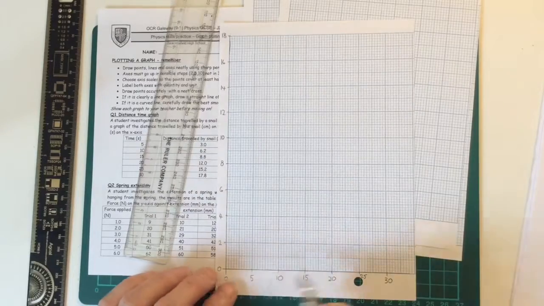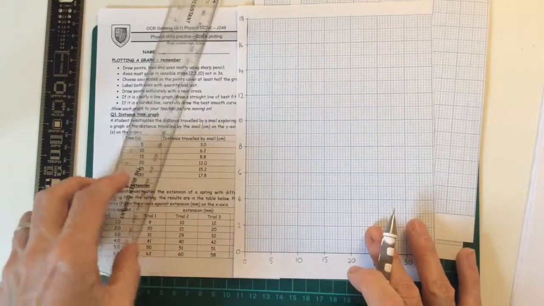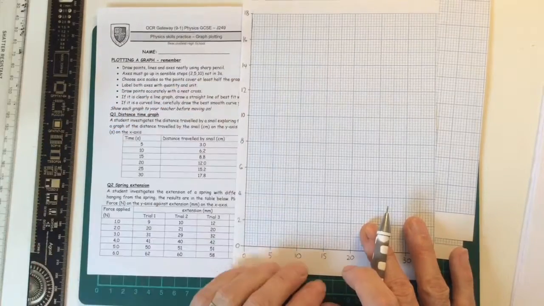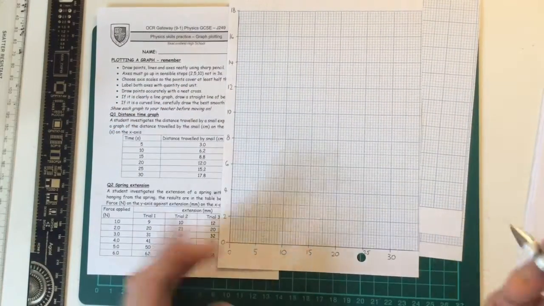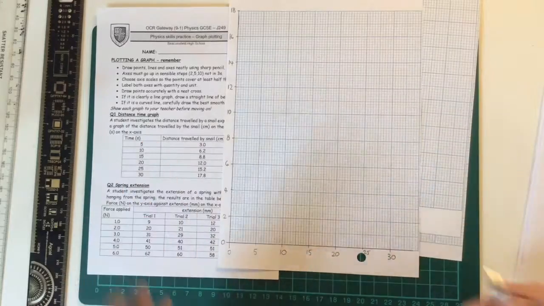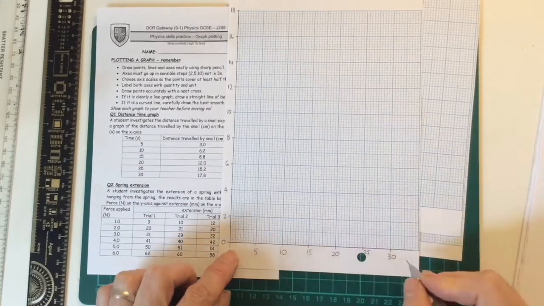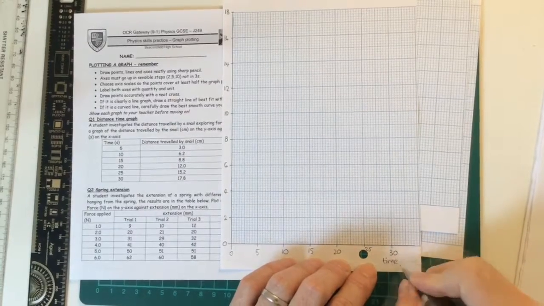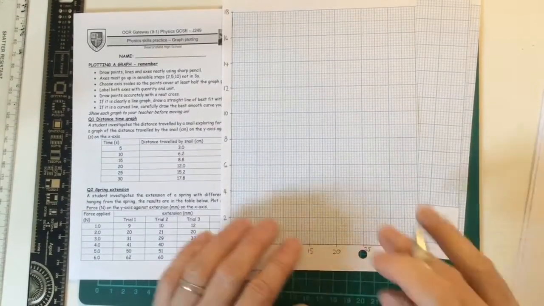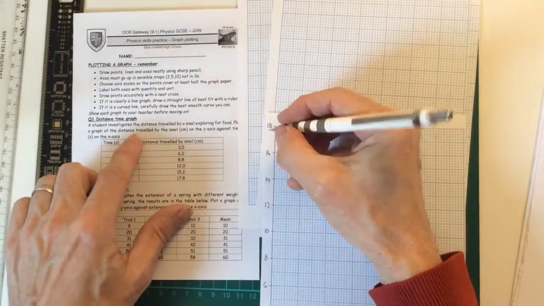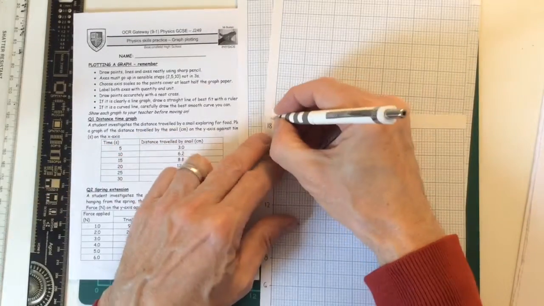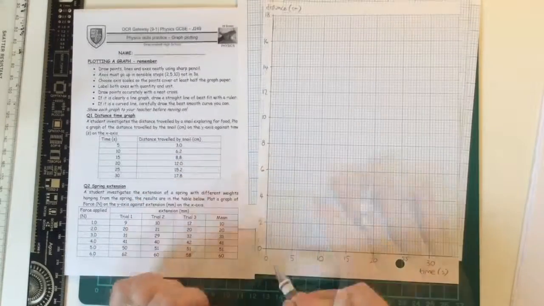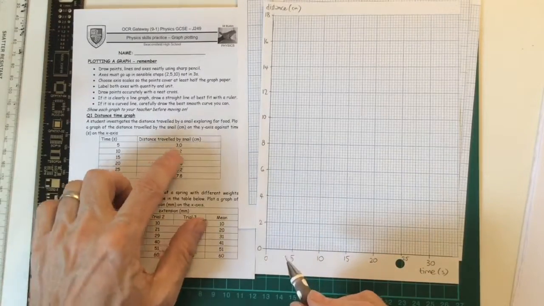So we've got the axes with the numbers on. The bit that's missing from our axes is the labels with quantity and unit. So that's the other thing we should put in first. Again, I haven't drawn any points yet. I'm just concentrating on the axes. So the x-axis was time in seconds. So it's time in seconds. And the y-axis was distance travelled in centimetres. So distance in centimetres. Now what I have to do is plot those points.